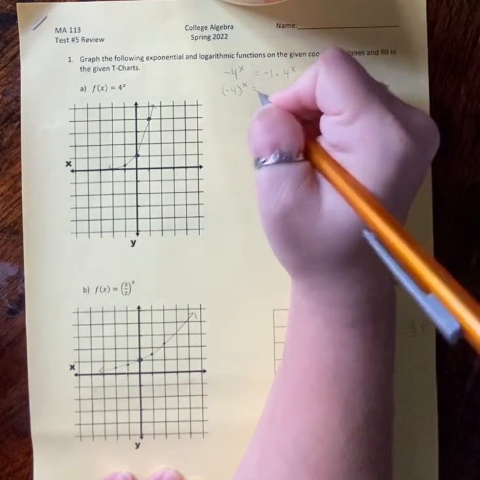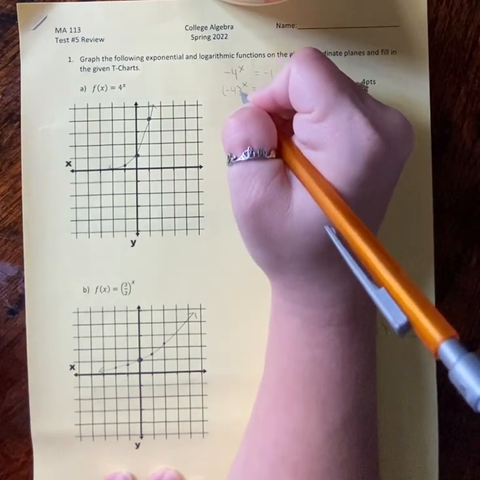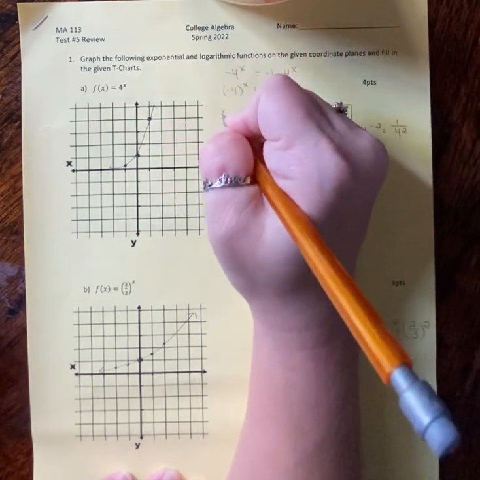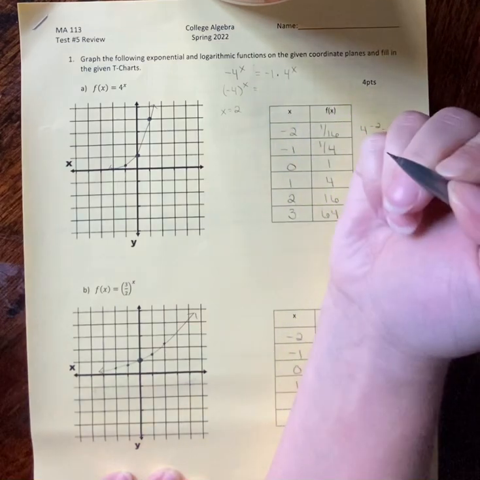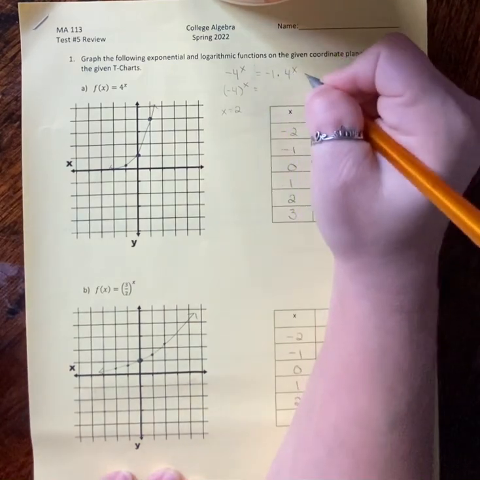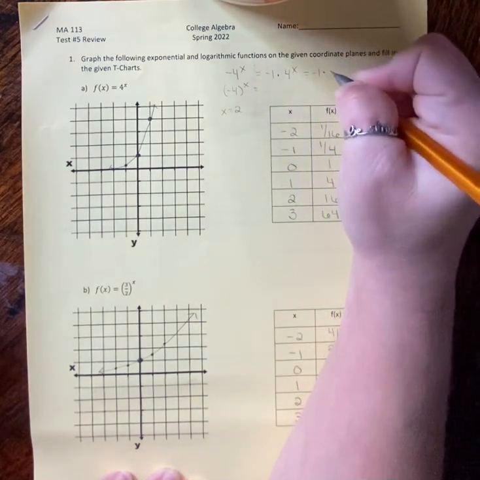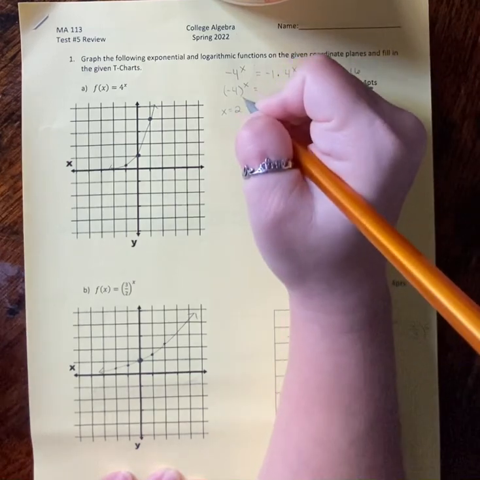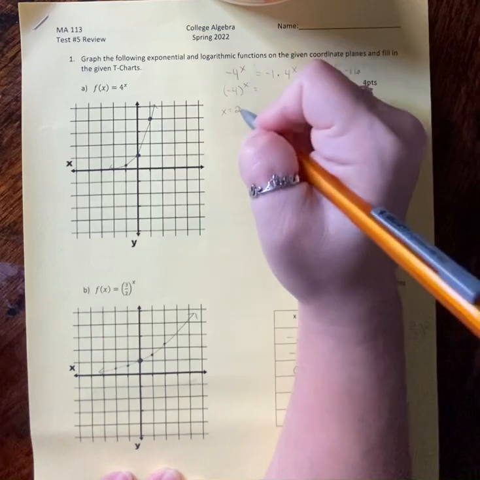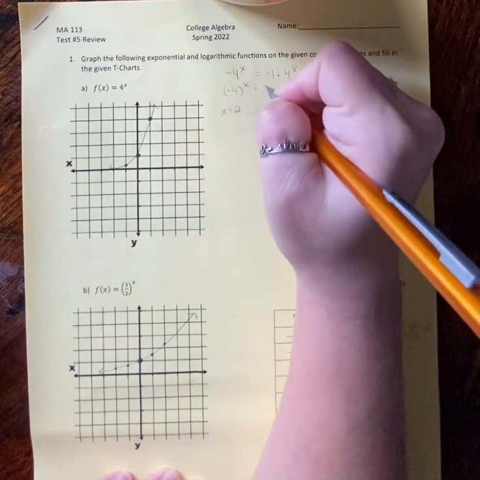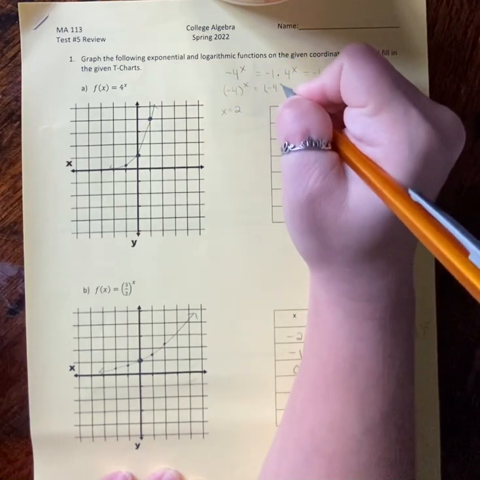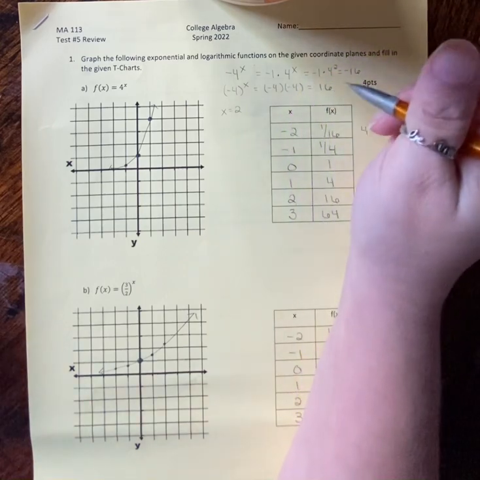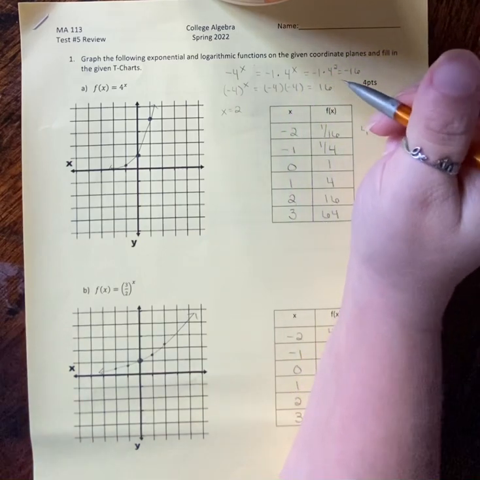Whereas down here, I'm taking -4 times itself however many times x is. So if x equals 2, then this top one would be -1 times 4 squared, which is -16. Whereas this bottom example where you have the parentheses is (-4) squared, which is -4 times -4, which is +16. So you do need to be careful with those or you will get them wrong.